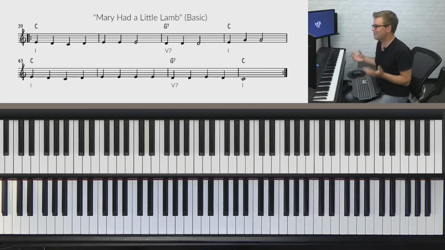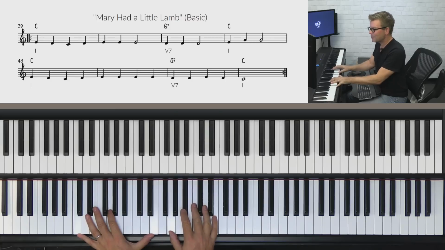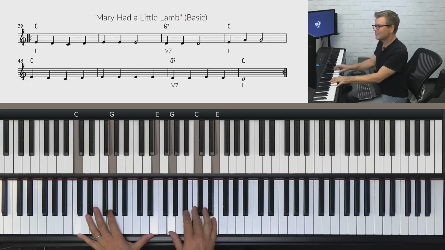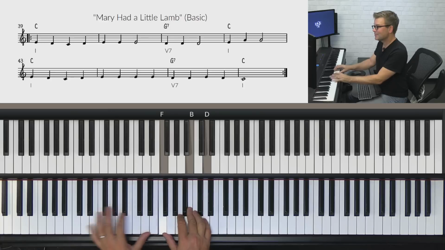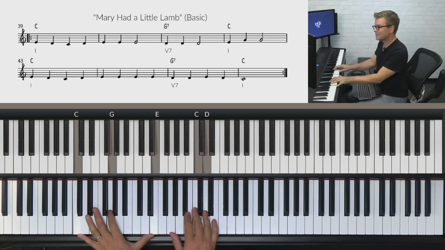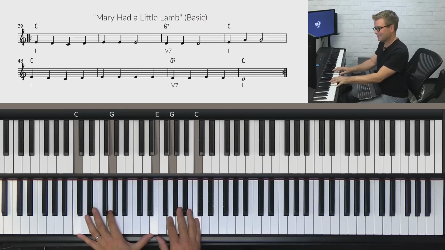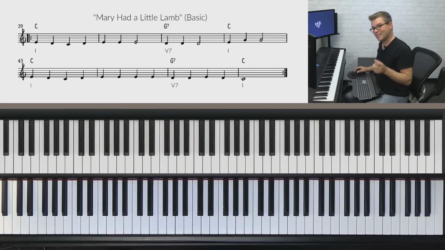We learned it as kids, Mary Had a Little Lamb, without the secondary dominants. It just starts on the 1 chord, then to the 5 chord, back to the 1 chord, 1, to the 5. What happens if we add secondary dominants?